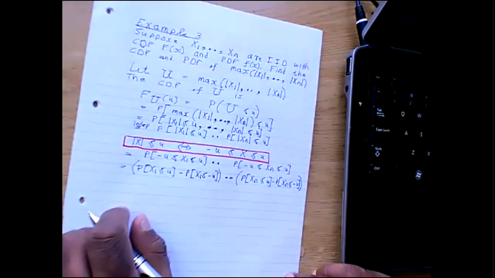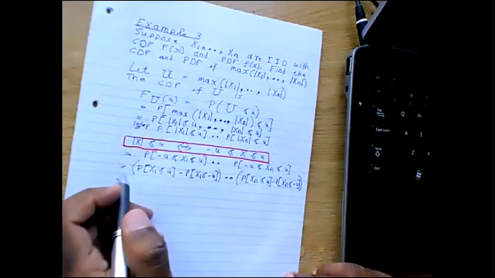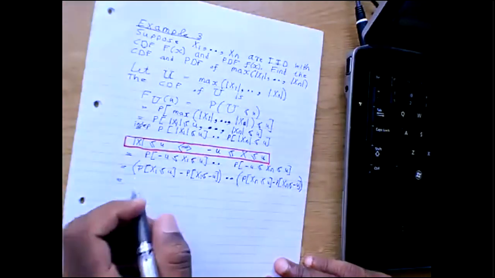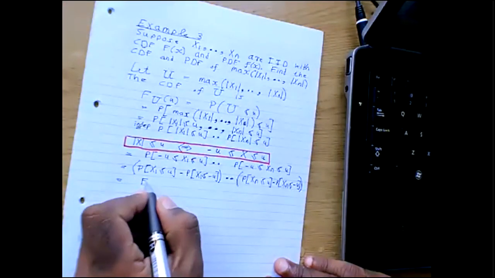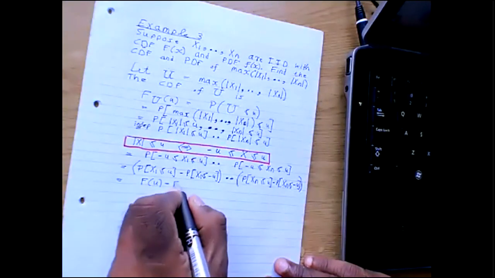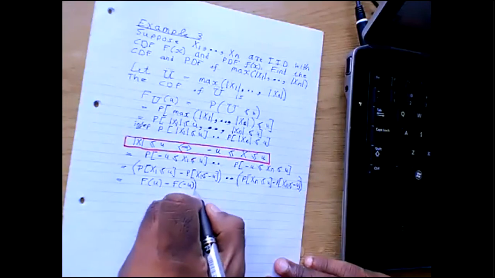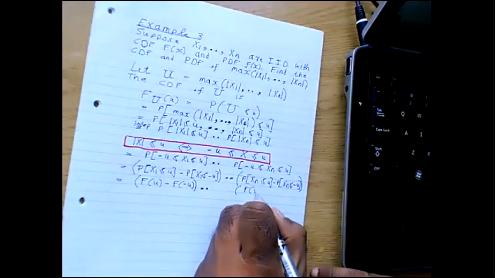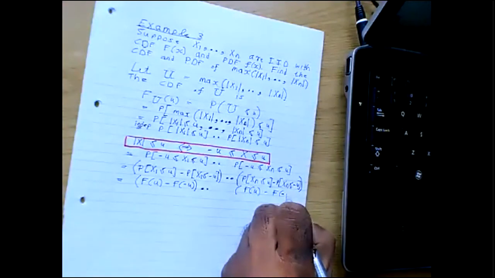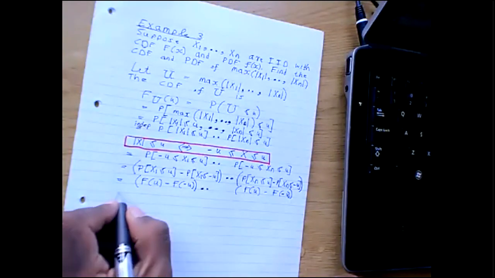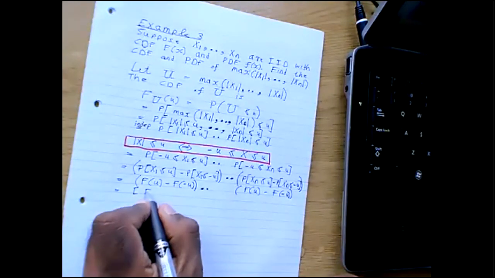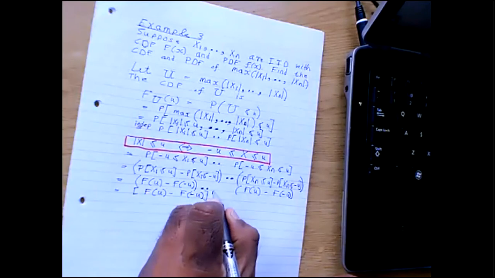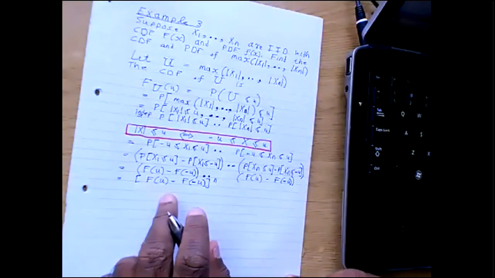Okay. All right, guys. Now we are told that each of these variables has CDF equal to capital F. So what you have here is capital F at u minus capital F at minus u, right? And the same thing here, capital F at u minus capital F at minus u, right? So the answer is, so this is the CDF of u, right?